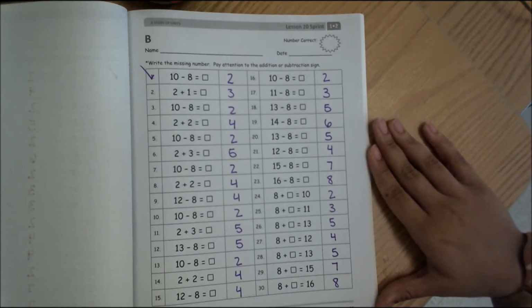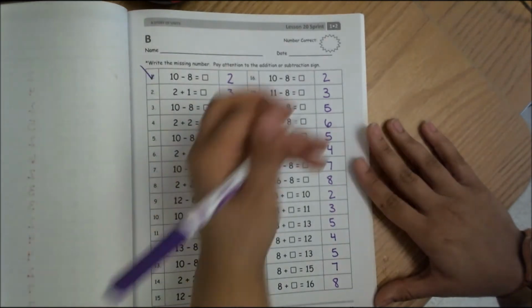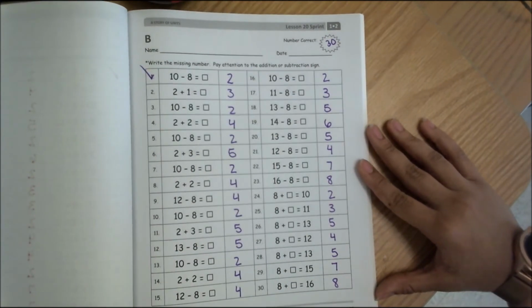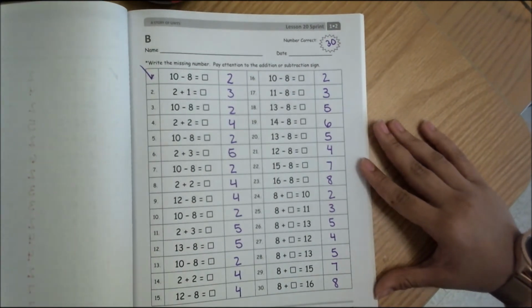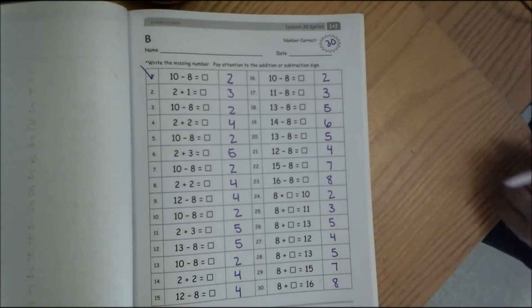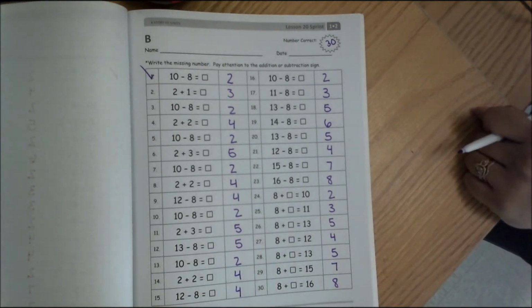All right, excellent job. Write the total number you got correct at the top. Don't forget, hey guys, someone has corrected me before, so keep an eye. I think I did a good job, but let me know if I got it wrong. But yes, that is the end of our sprint. Let's go on to the next part of our lesson.